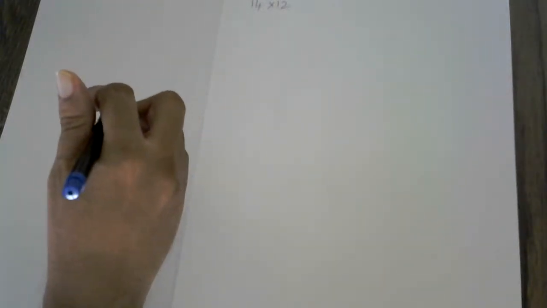Okay, let us try to solve problems here. So look here, we have to multiply 14 by 12. Okay, let us solve it with some quick and fun calculations.